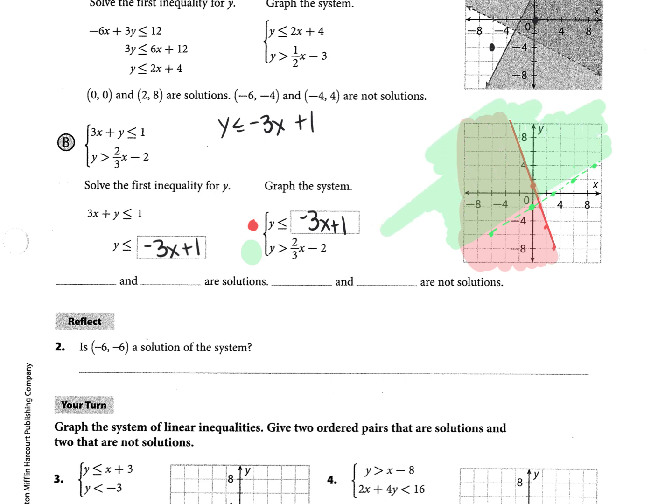For the solutions, we need to pick 2 points in this double shaded overlapping section. So we can use -4, 0. That is in there. We could use -8, 2. That's a point in the double shaded section. There's all kinds of points in there that you can choose from. I'm just going to list 2, but there are multiple correct answers that you can list there.